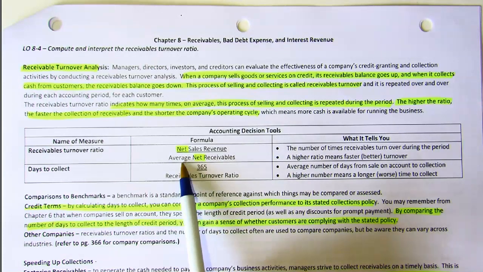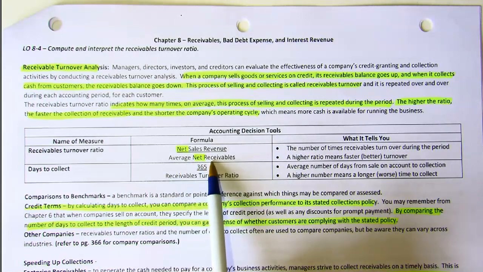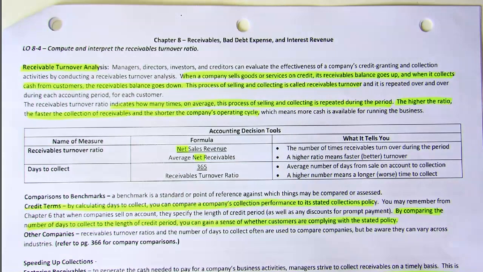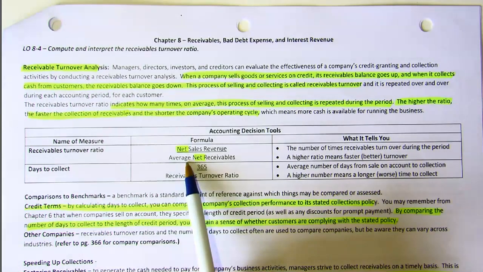Now what they're asking you here is to average the net receivables. If you're within the company working, then you have access to 12 months worth of data, and you can add the ending balance of accounts receivable, net receivables, up for 12 months and then divide by 12. But if you are not working within the company, and you're perhaps an investor or a creditor, you may have access to only year-end data. So you can take last year's ending net accounts receivable plus this year's ending net accounts receivable, add them together and divide by 2 to get the average.